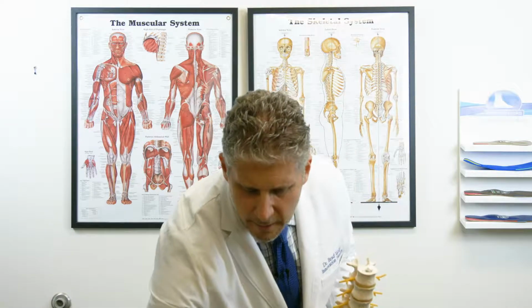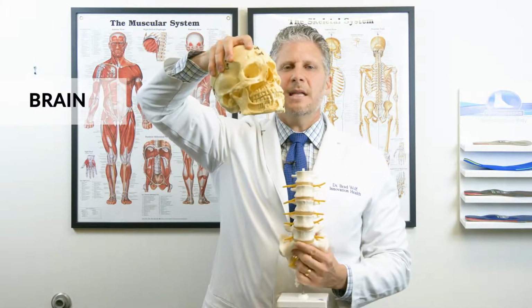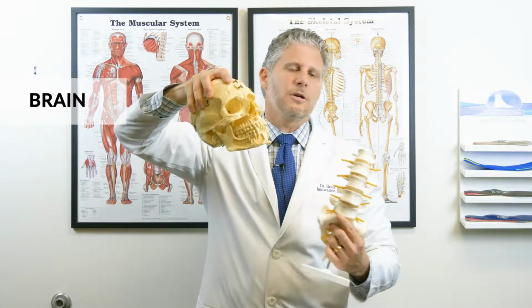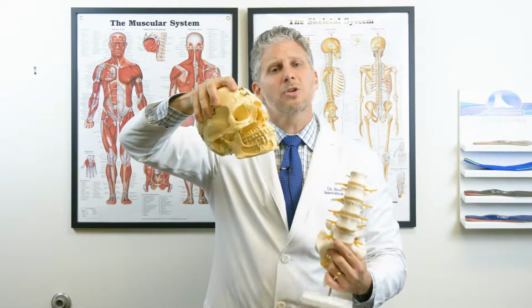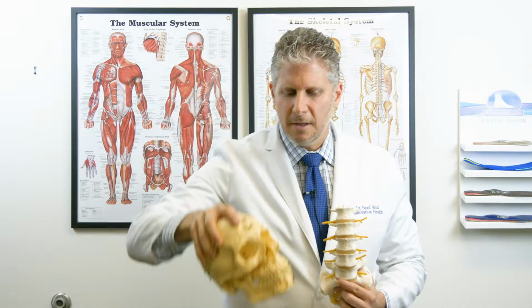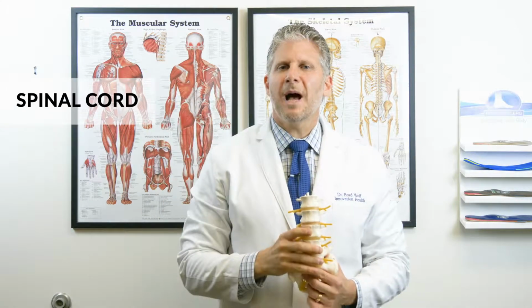The first one is your brain. Your brain sits protected by your skull. And when there's a problem, you could have a concussion, you could hit your head, all sorts of different things can happen that put pressure on your brain. The second thing is your spinal cord.